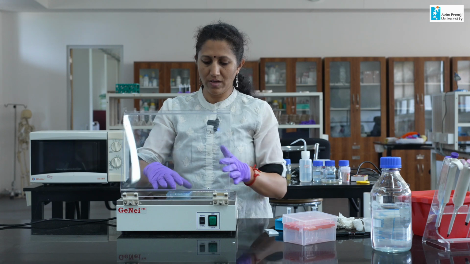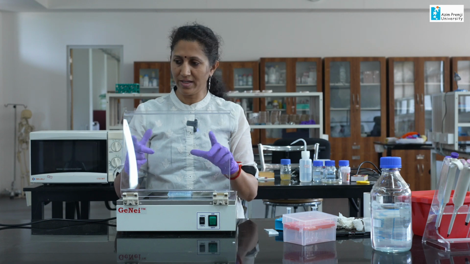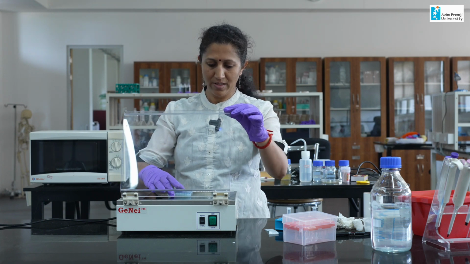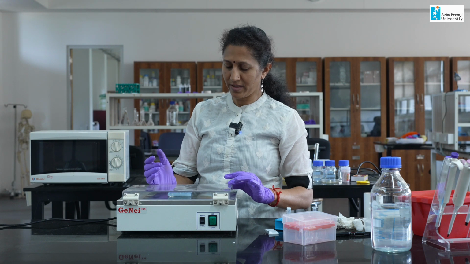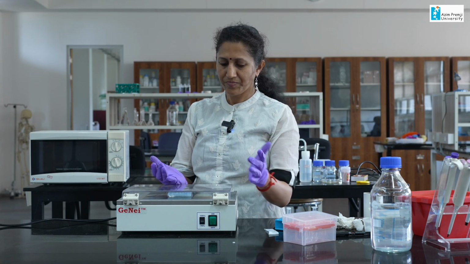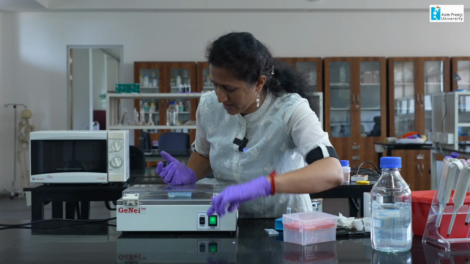Okay, so my gel is ready now. We have run the gel till 3/4 and I have taken it and placed it on a UV illuminator. You can see now what happens when I turn on the UV light.